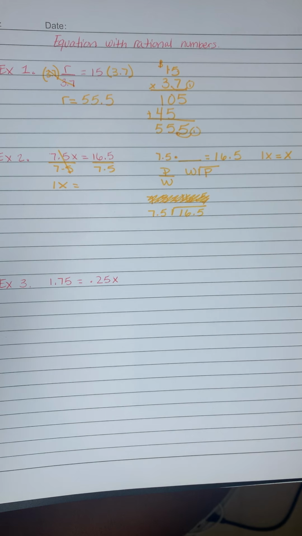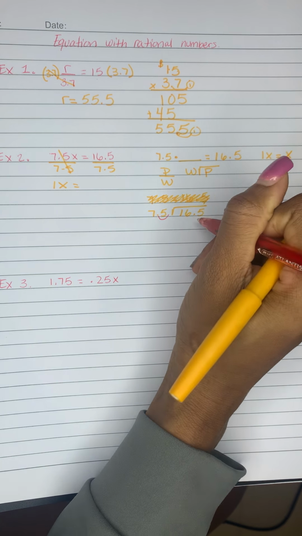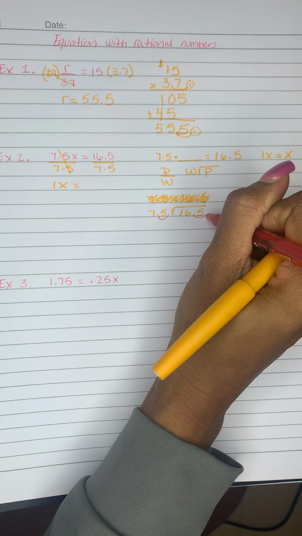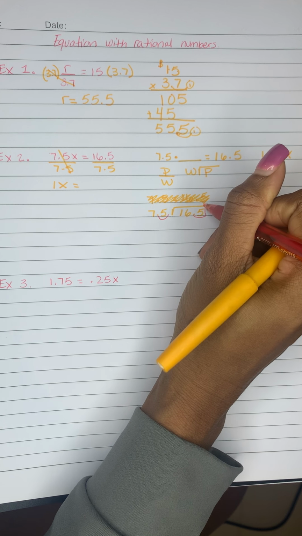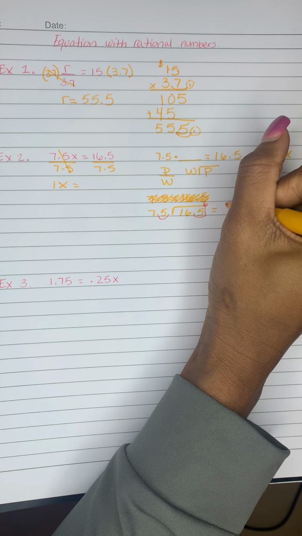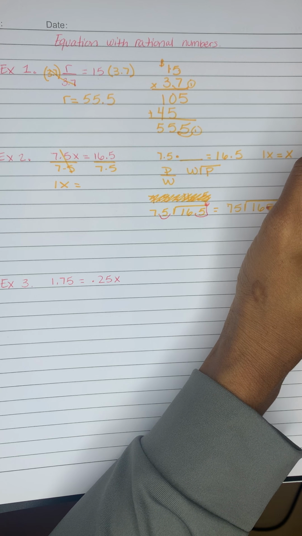Now, remember, we cannot have a decimal on the outside, so we have to move it and make it a whole number. Whatever we do on the outside, we must do on the inside. So we move it over and we bring it up, correct? Now, this will equal 75 divided by 165.